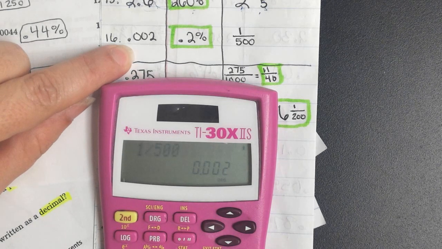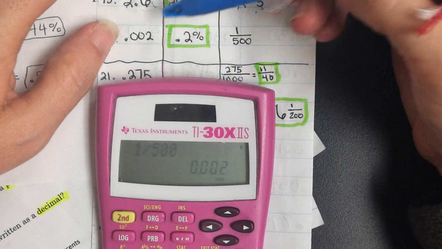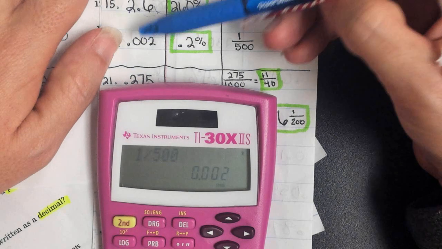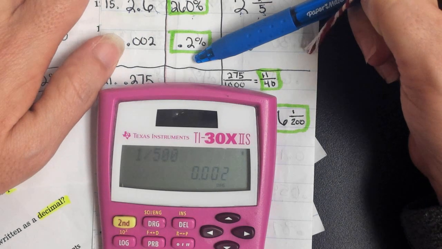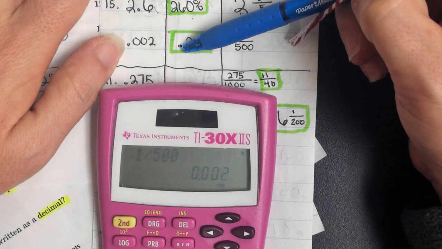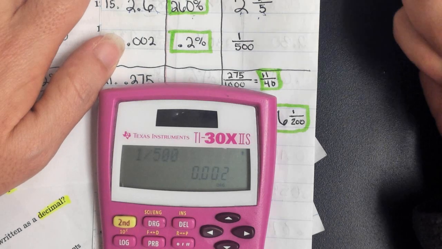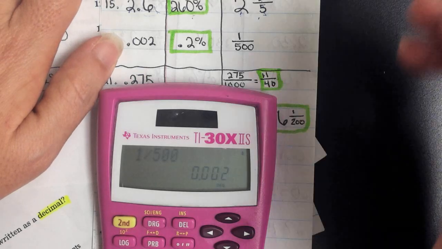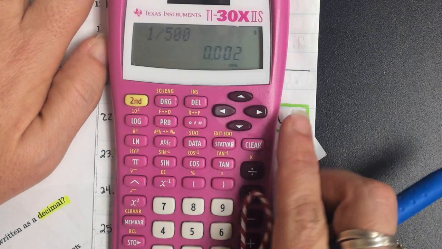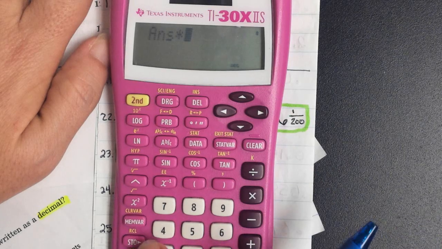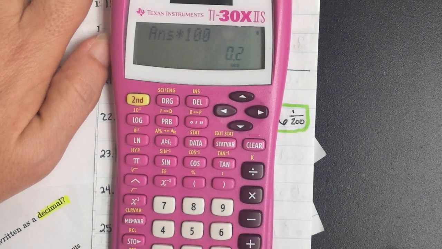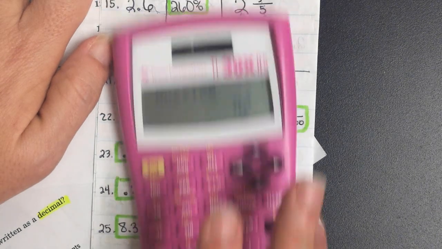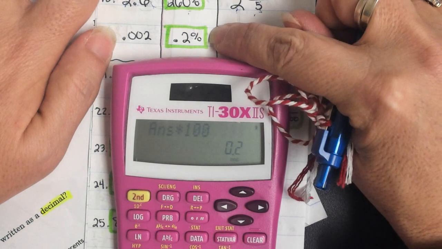When you're going from a decimal to a percent, are we timesing or dividing by 100? Times. So if I take 0.002 and do times 100, it's 0.2%.